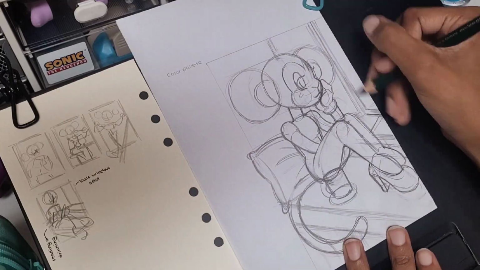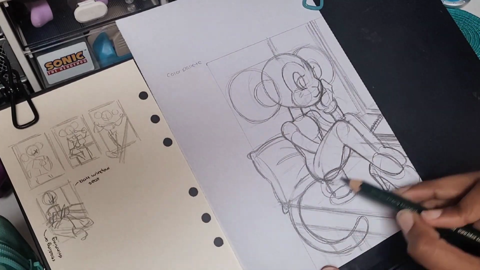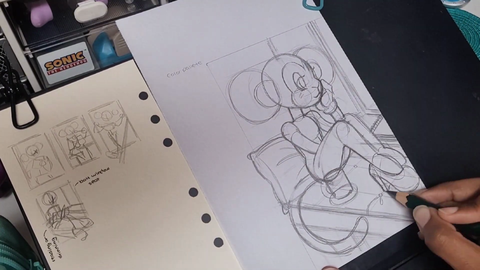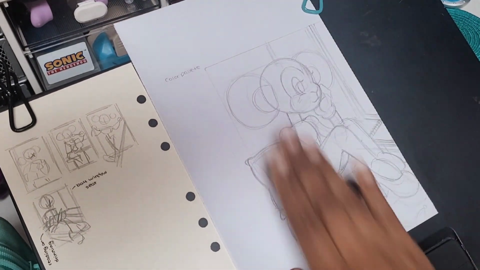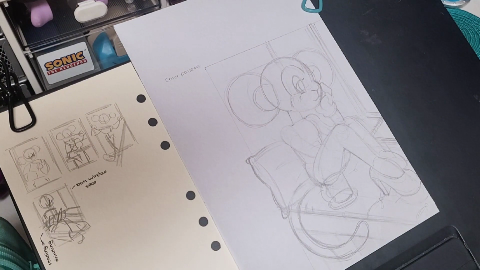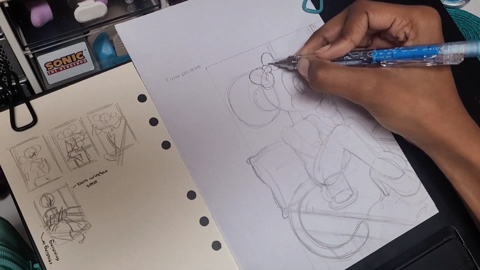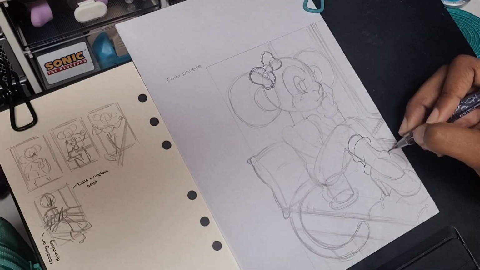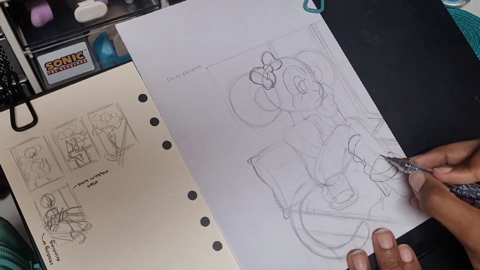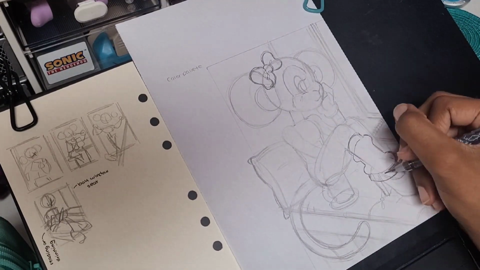And then after I finish my initial sketches, I stop, and then I get my lead pencil, and I go over and add my extra details. These extra details are mostly clothing, accessories, refining facial features, and then I go over all of the lines that I actually want to keep in my drawing, or the things I want to pay attention to when it comes down to doing my line art.